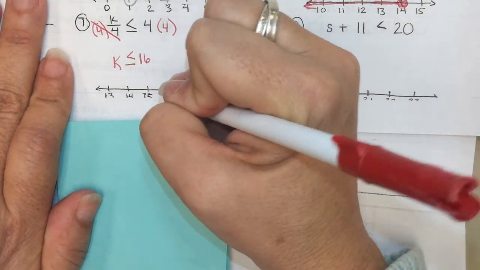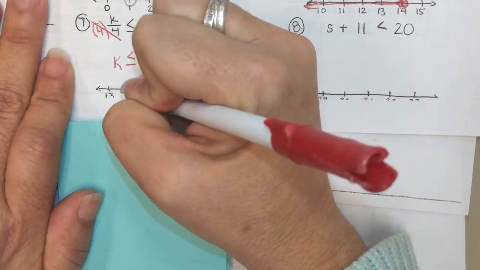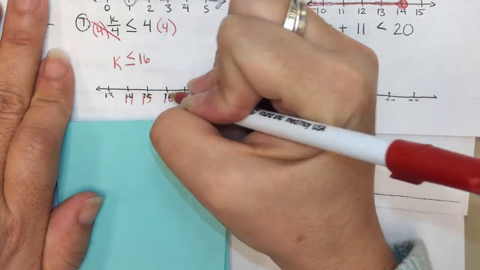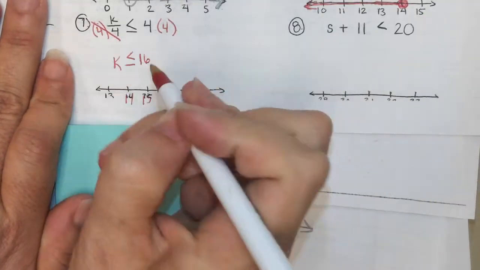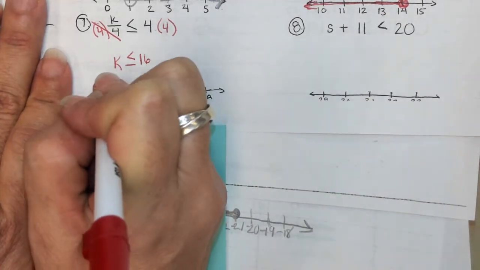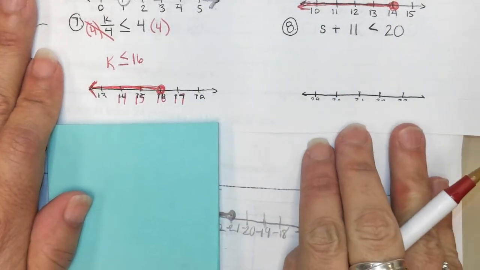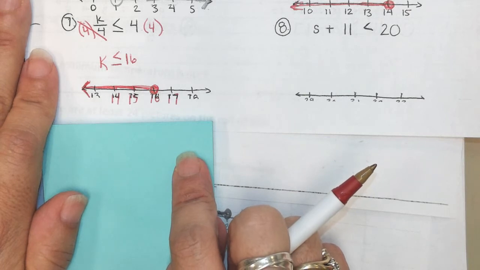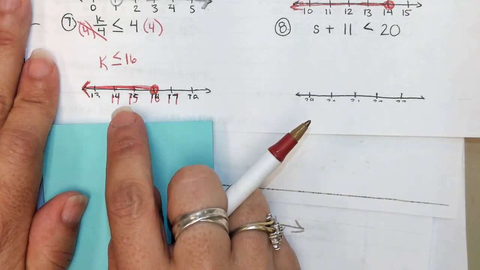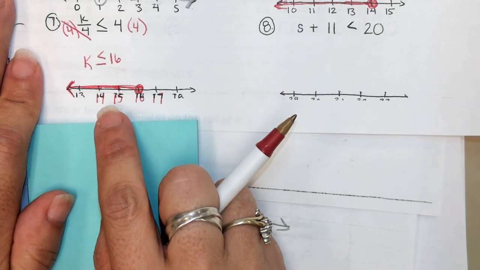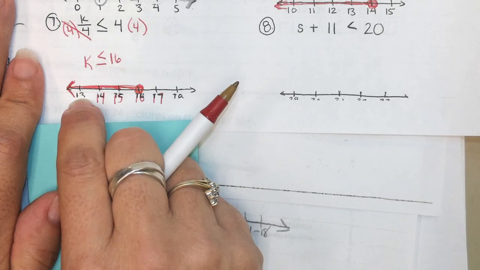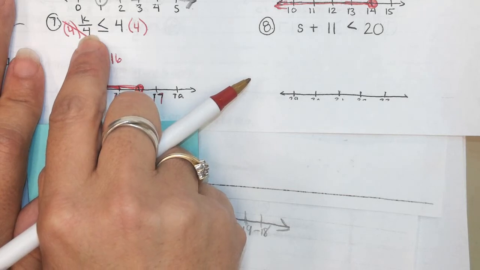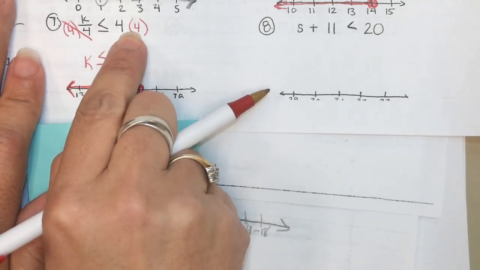Now, I realize these are kind of hard to see. There's your 16. Good old copy machine. Okay. If it is 16, it needs to be fully colored in because it has the equal sign. And less than is this way, because k is less than or equal to 16. Okay. And think about it. Let's say one of these less than numbers is 12. If I put 12 up here for k, 12 divided by 4 is 3. Is 3 less than 4? Yes, so you shaded the right side.